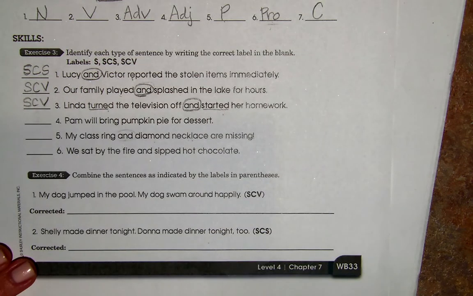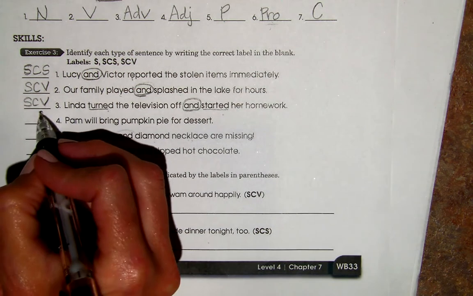Number 4. Pam will bring pumpkin pie for dessert. First thing I look for, are there any conjunctions in this sentence? And, or, but. And there are not. So this is simply a simple sentence.